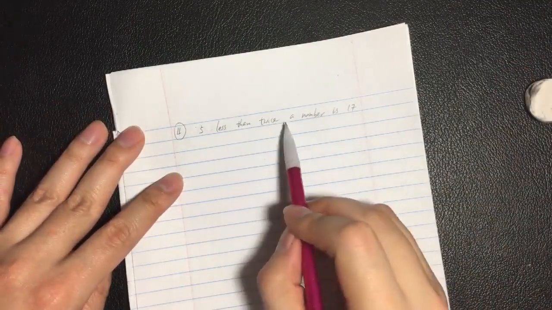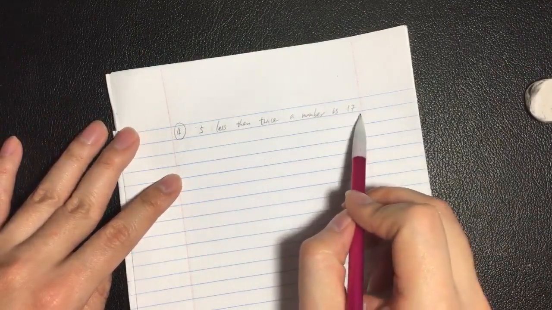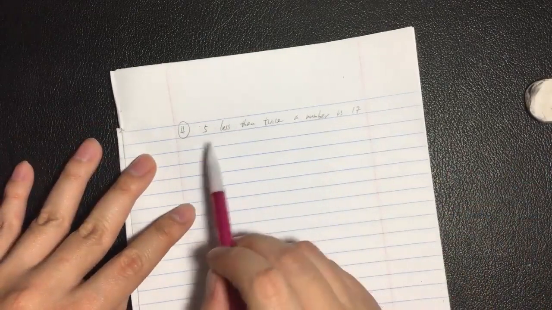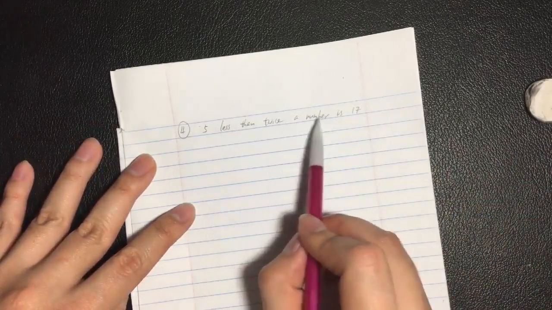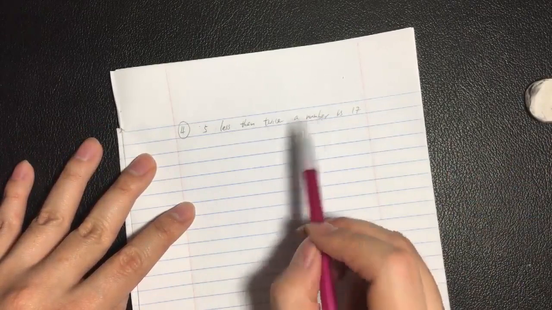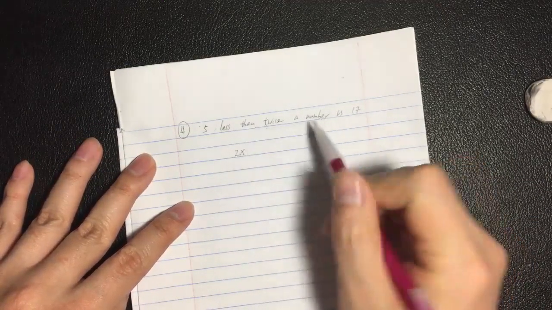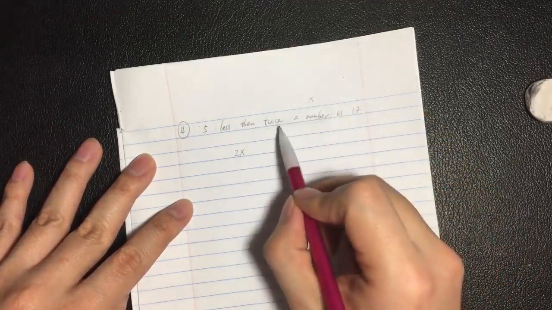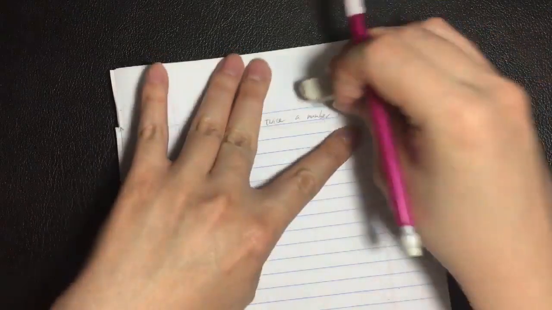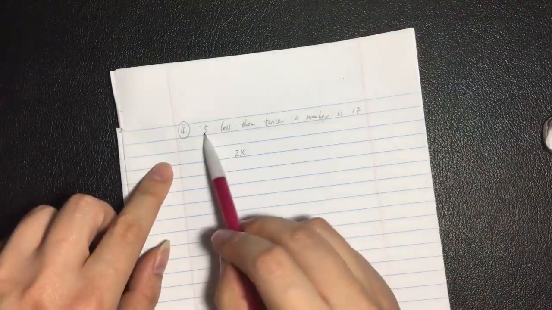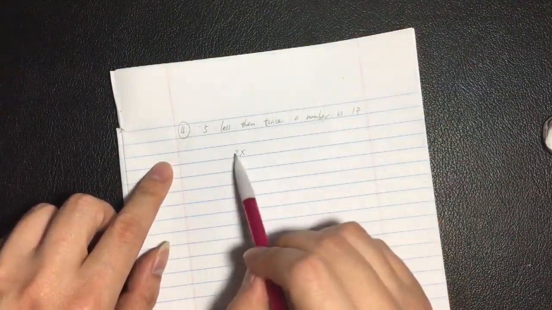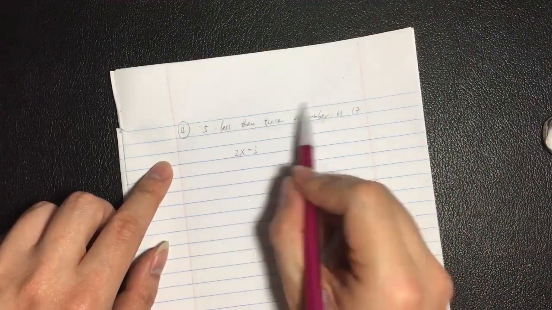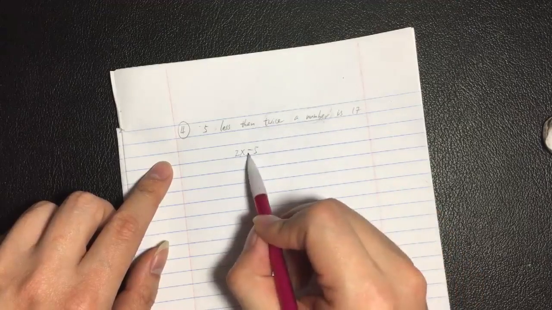5 less than twice a number is 17. Find the unknown number. Twice a number means 2x. Assume the unknown number is x. Twice a number means 2x. 5 less than 2x means 2x minus 5.